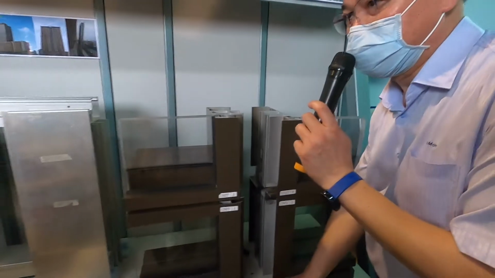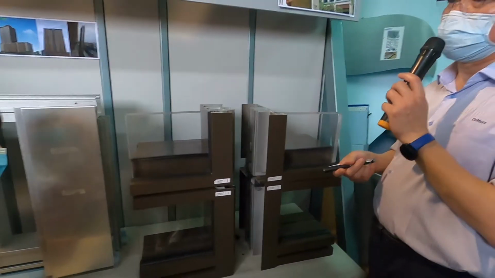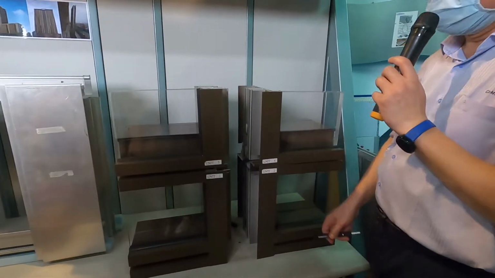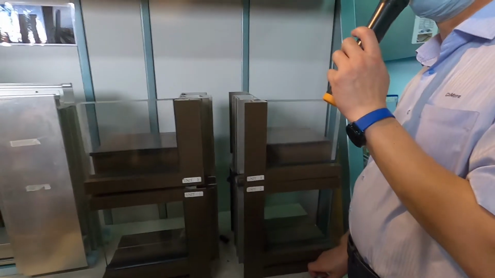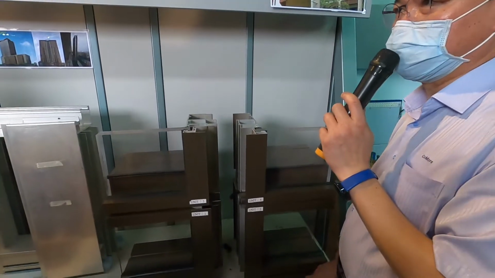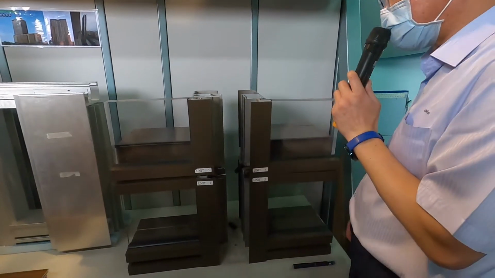You see, I separated the unit already, and then I'm going to operate on it to cut into another segment.